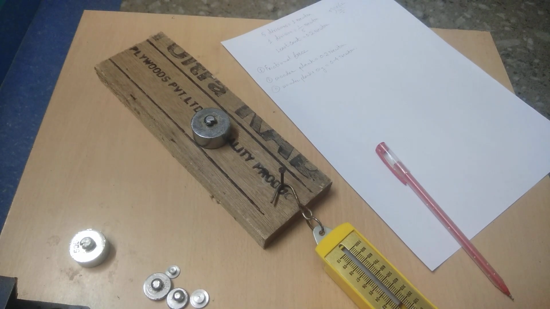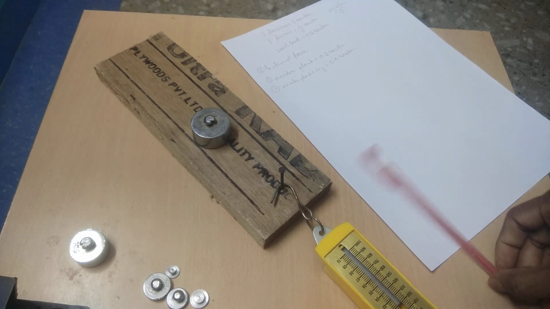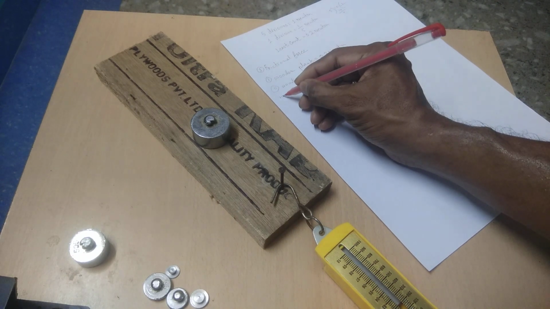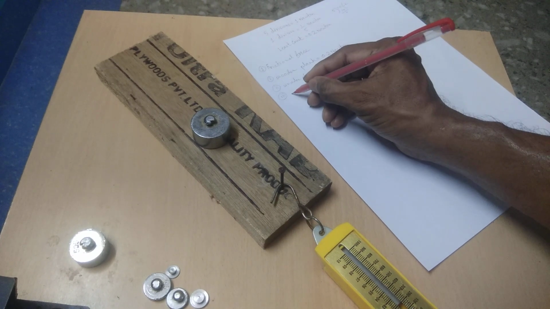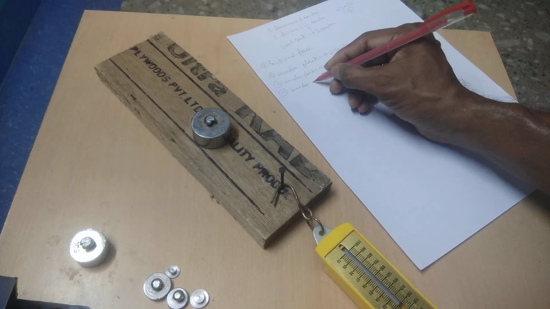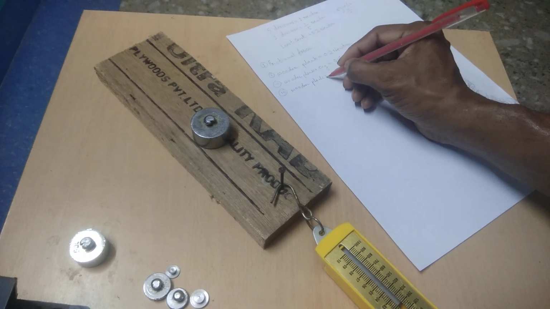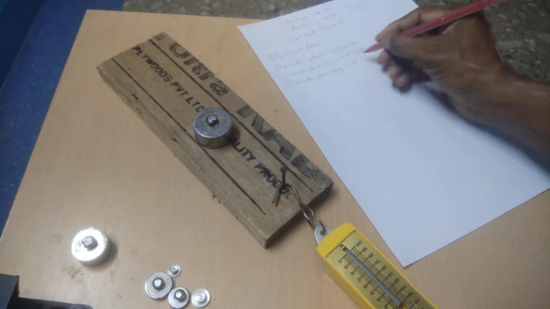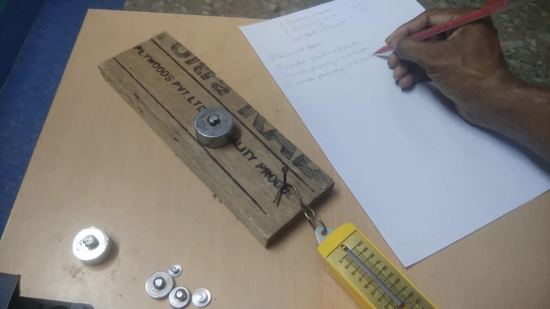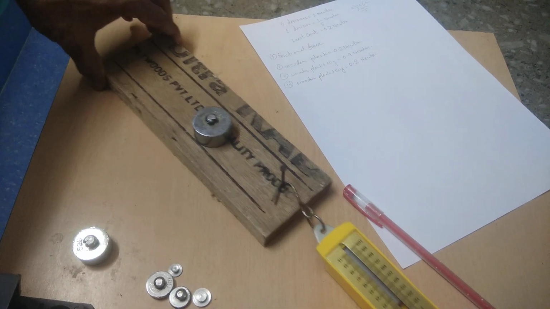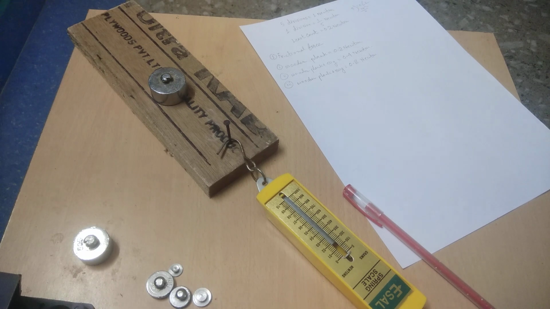Here we are getting 4 smallest divisions. That is 4 into 2, 0.8. Therefore, in this case, wooden plank plus 100 gram, the friction force increases to 0.8 Newton. In this way, what we conclude is that whenever we increase the weight on the wooden plank, the friction force increases, right?